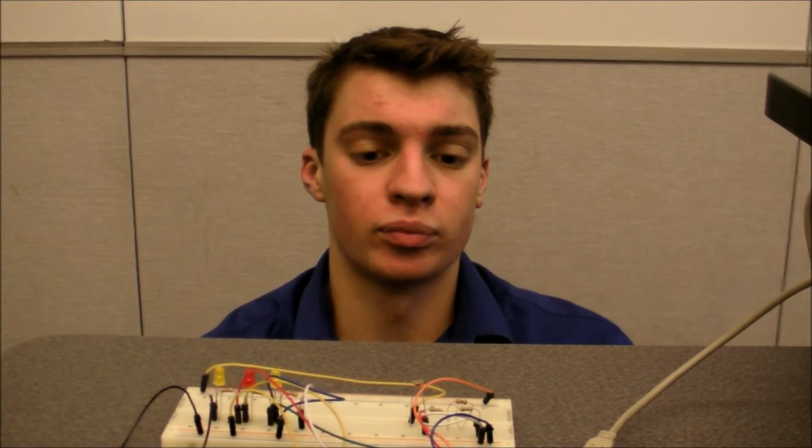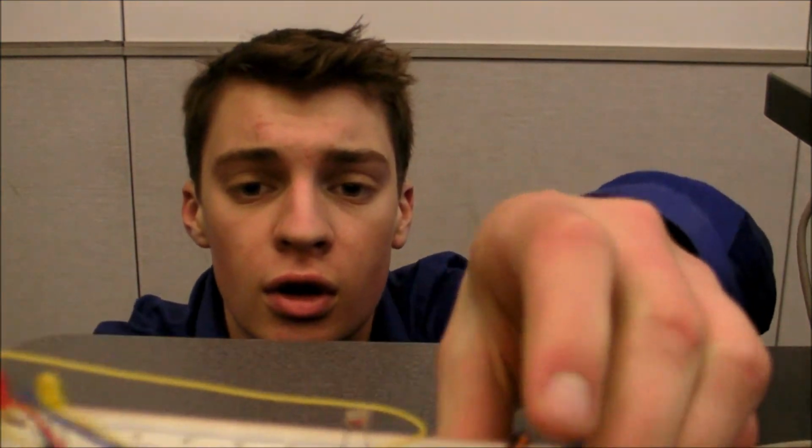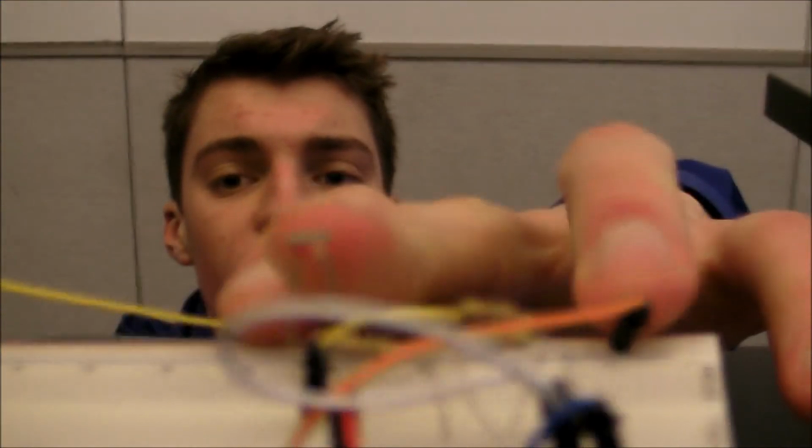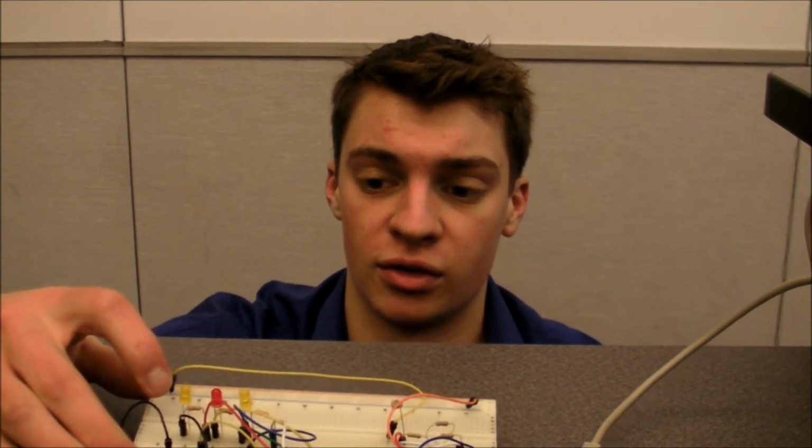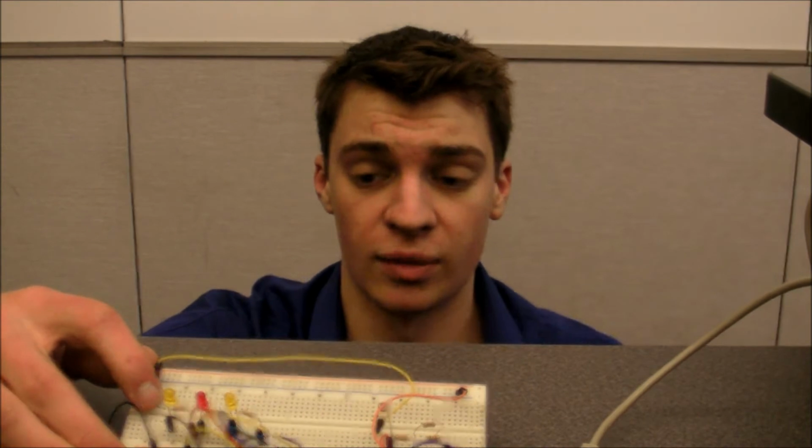Okay, so right now the code has already been uploaded on the Arduino, and a quick description of how this works. Once again, this light sensor right there will be able to sense the amount of light in the room, and it will give it a value, and when the value is low enough, it will denote that the room is brighter, and it will not turn on the LEDs. As you can see, they're not on now because the lights are on.